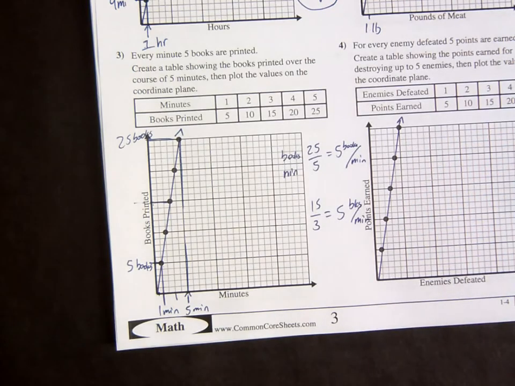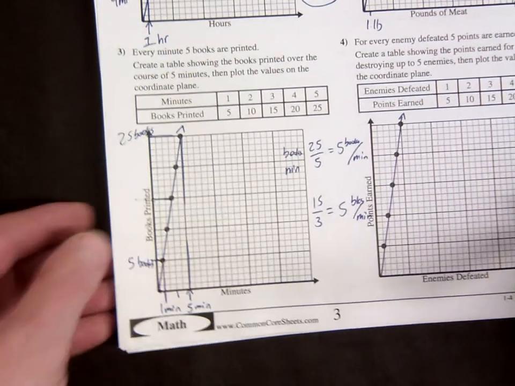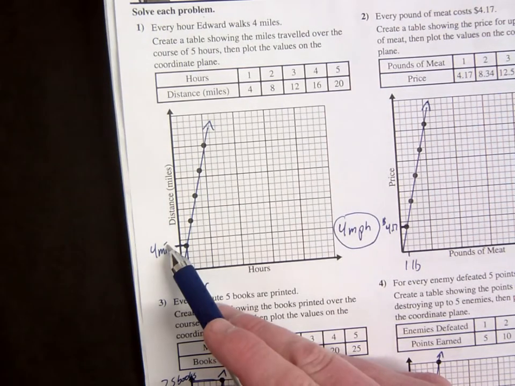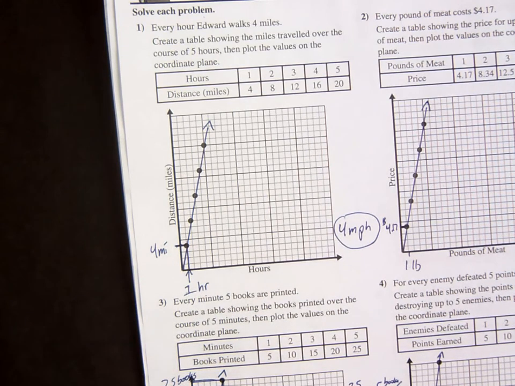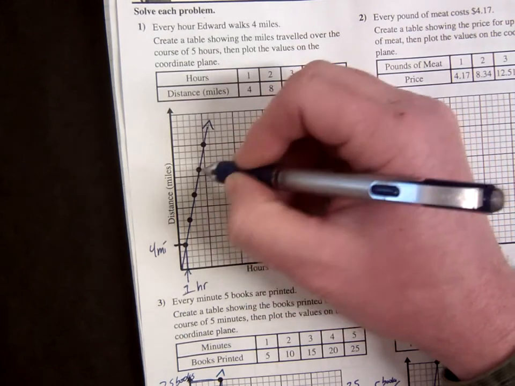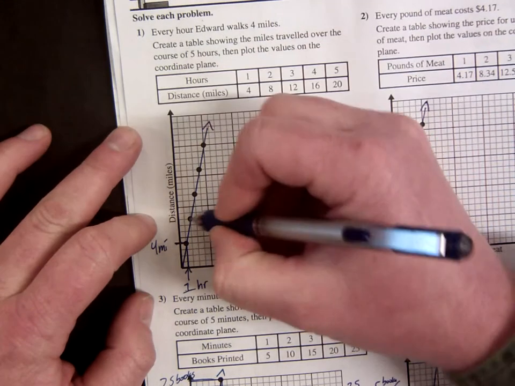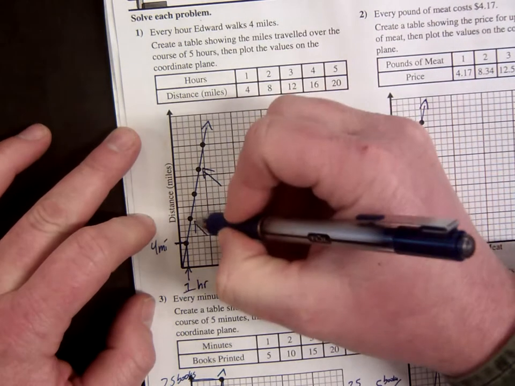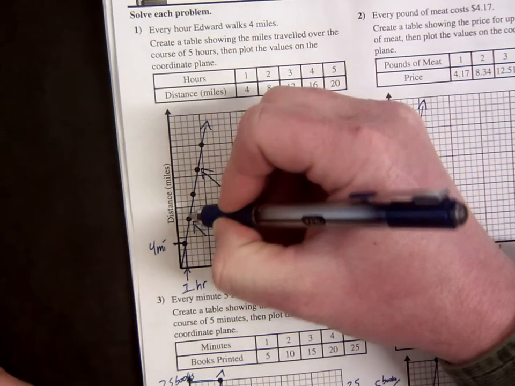And a final thing that I want us to see, let's go back up to the first one. We're walking 4 miles in 1 hour, and we found the unit rate to be that, but we can actually even take the change between any 2 points. So for example, let's use this point here and this point here. First of all, how many miles is he covering from here to here?